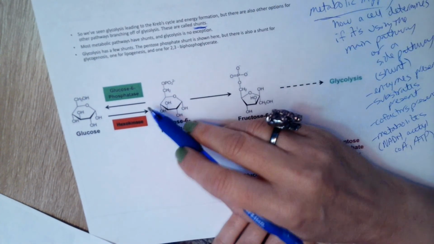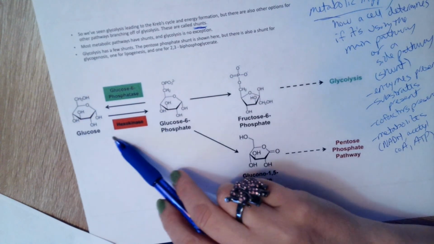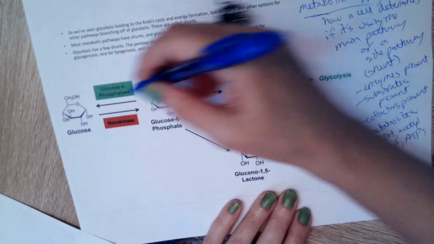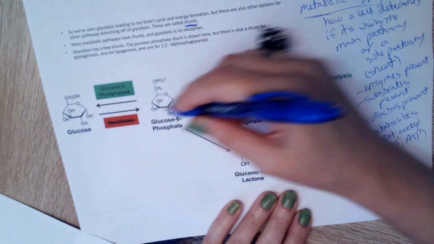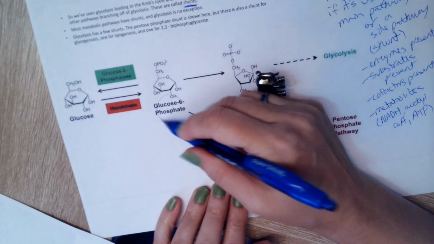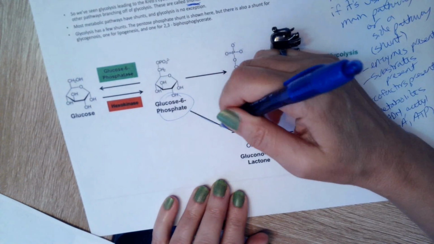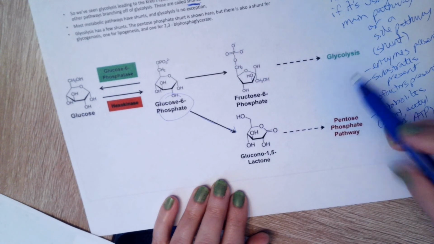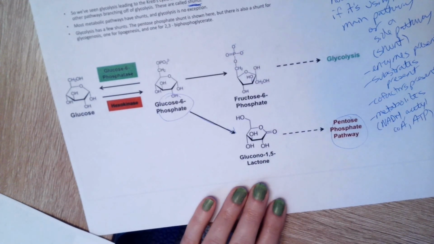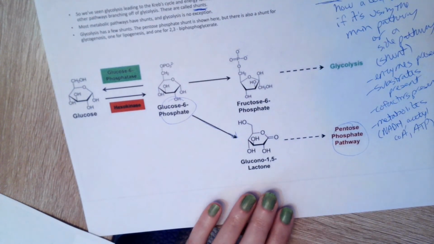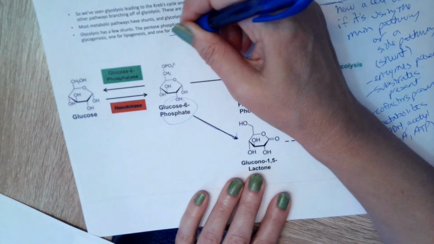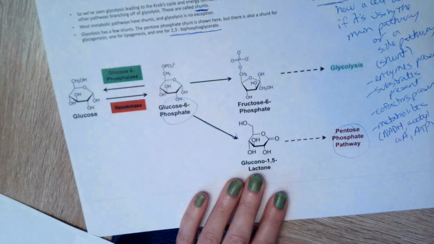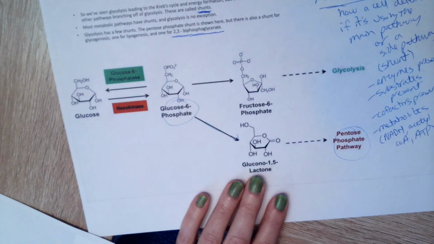But there are some shunts off of glycolysis. We've got here the main pathway, and then you can see here at glucose 6-phosphate, you can see a pathway branching off into this thing called the pentose phosphate pathway, which we'll talk about in a little bit. The next shunt we're going to talk about in our next video is the 2,3-biphosphoglycerate pathway.